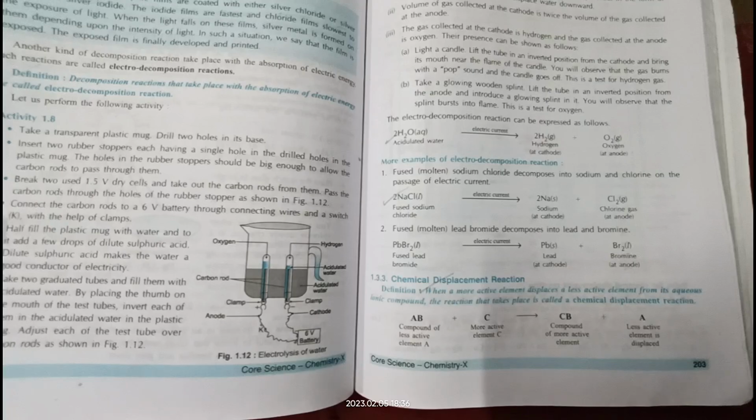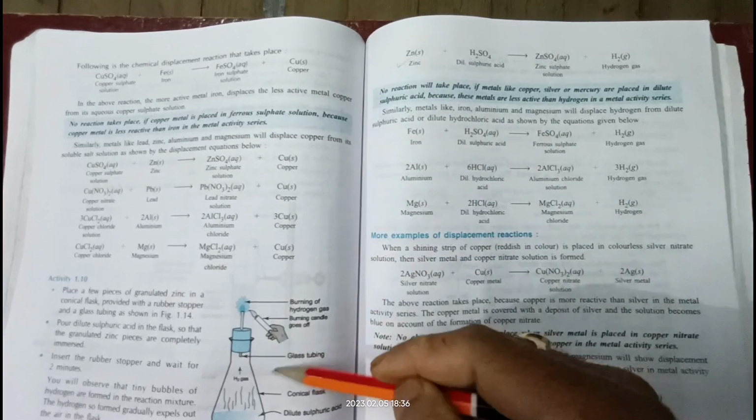This definition is important. From page number 204, remember this sequence. This is the most active metal, this is the least active metal. Here it is given, potassium is the most active and gold is the least active. From this page just go through the activity, but remember observations. From page number 206, remember this reaction between dilute sulfuric acid and zinc, and here some reactions are given. This reaction is given based on the activity, and just remember one or two.